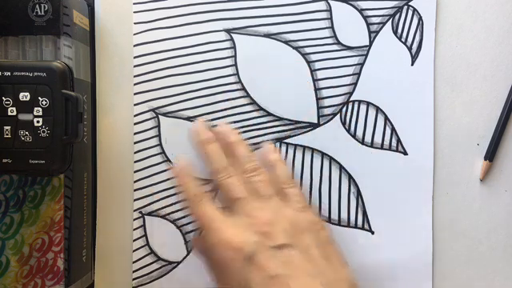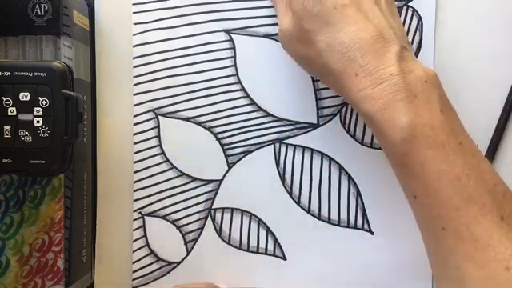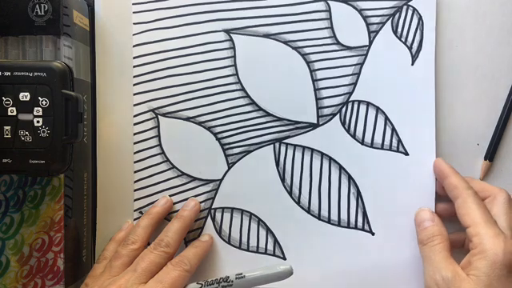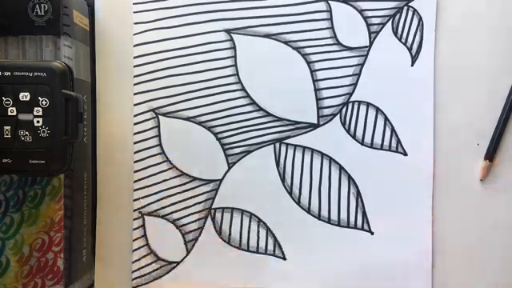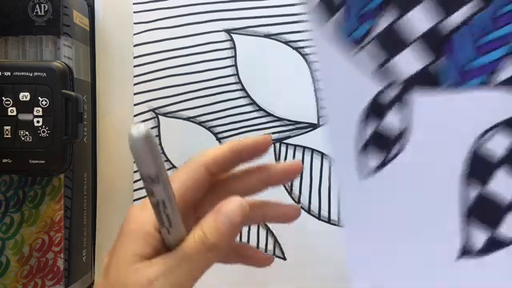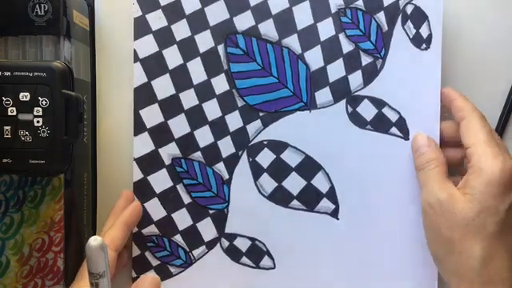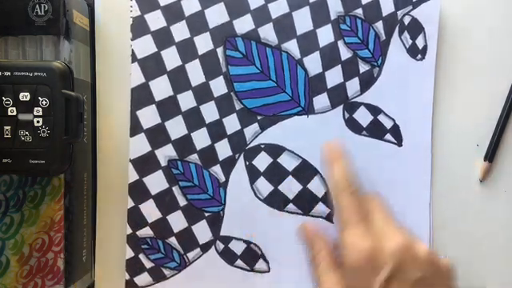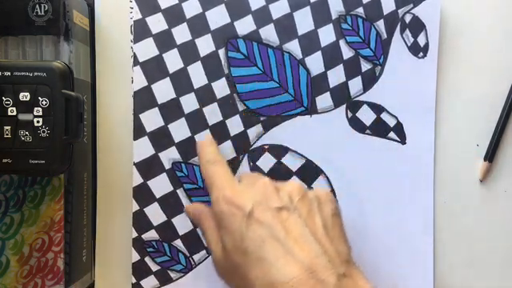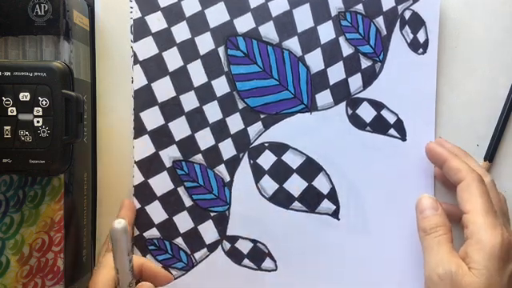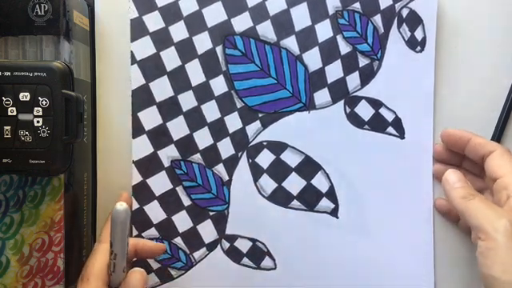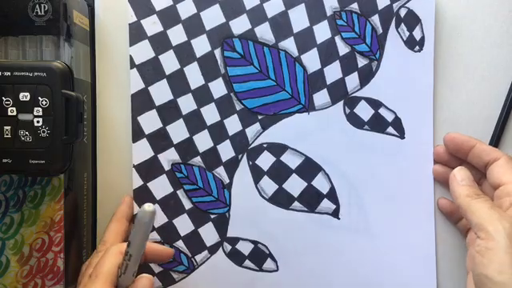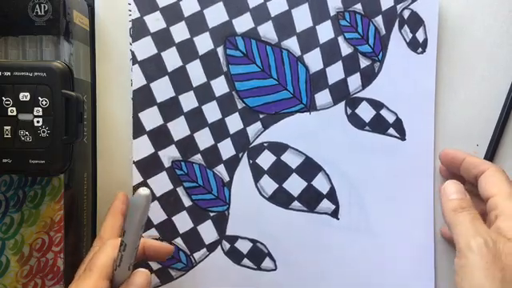You can stop right there and leave it if you'd like, or if you'd like to add color to the leaves, you can do that too. Another one that my daughter did, she chose the checkerboard and chose to color in her leaves. Her checkerboard turned out pretty cool. You can see the checkerboard, and then she went ahead and did her leaves with some purple and some blues. So you have lots of options to make yours have lots of contrast using different patterns.